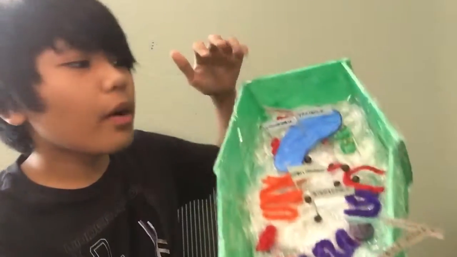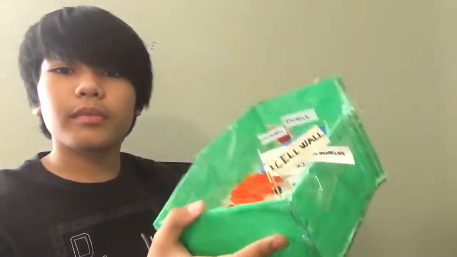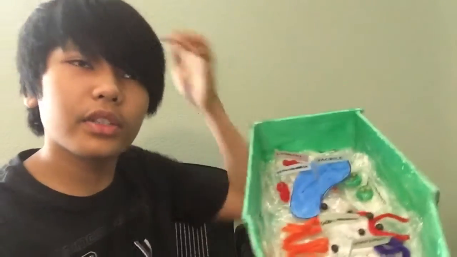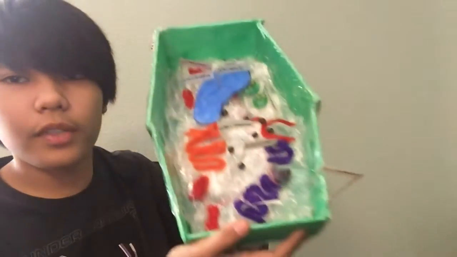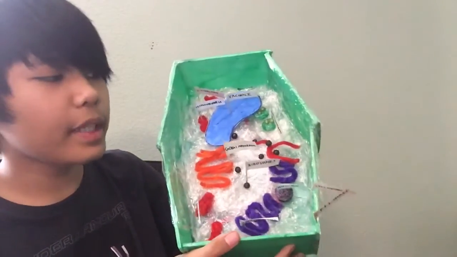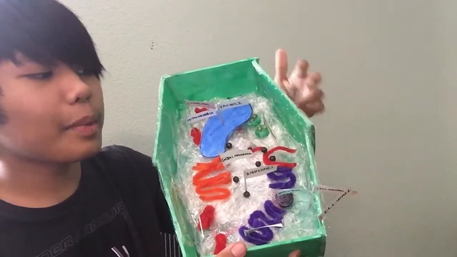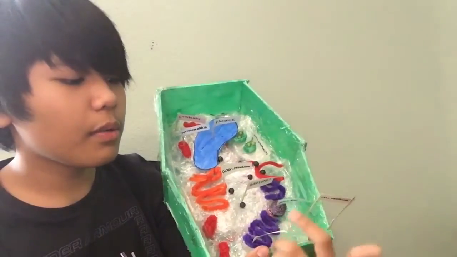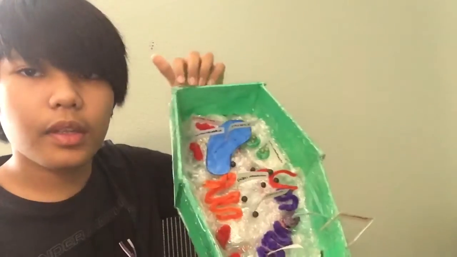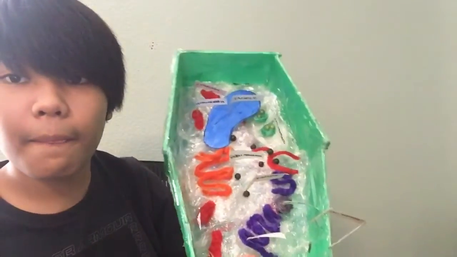So, for the cell wall, I used foam, like a big foam sheet, like 30 inches by 20 inches, and just cut it into 3 by 6 pieces, forming a hexagon, and painted it green. After that, the cell membrane I made with saran wrap. I just surrounded the cell wall, or sort of just put it next to the cell wall, behind it.